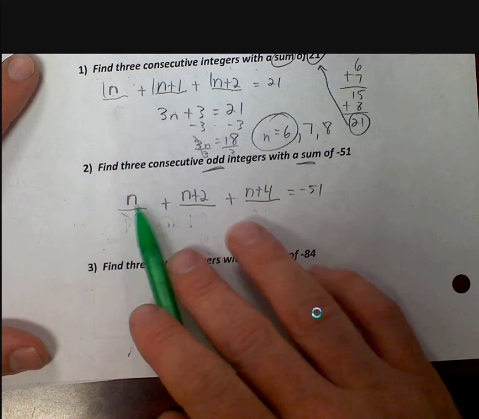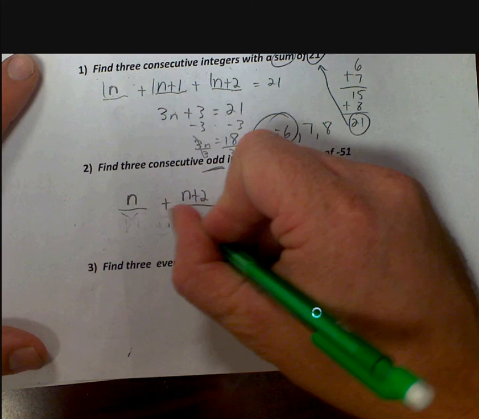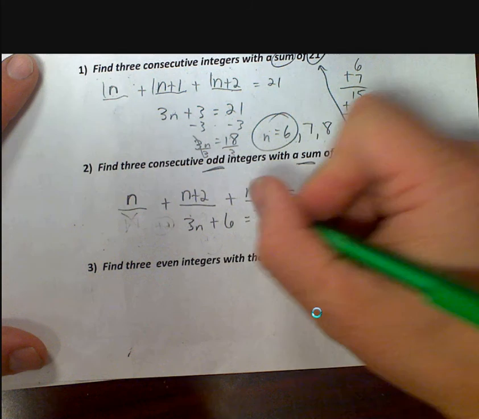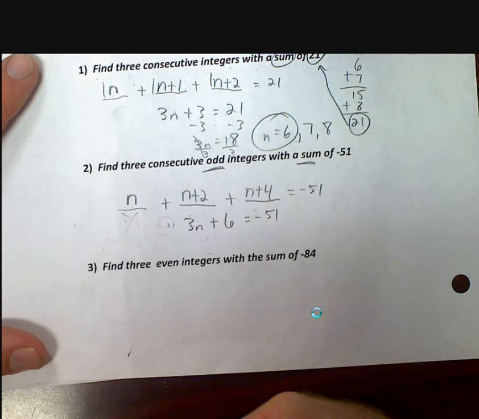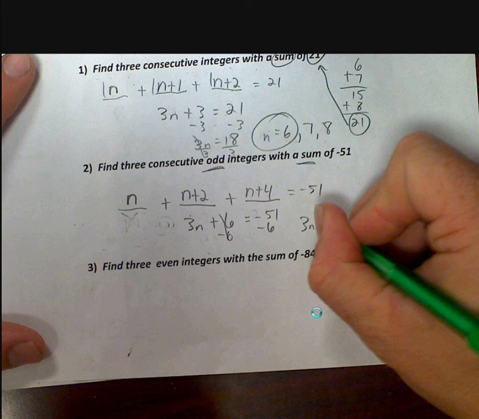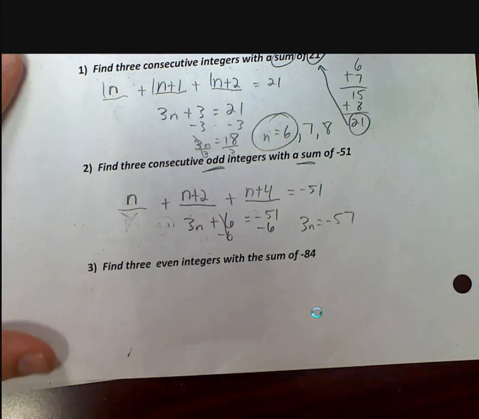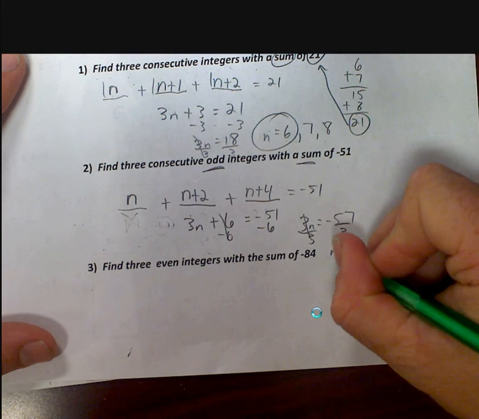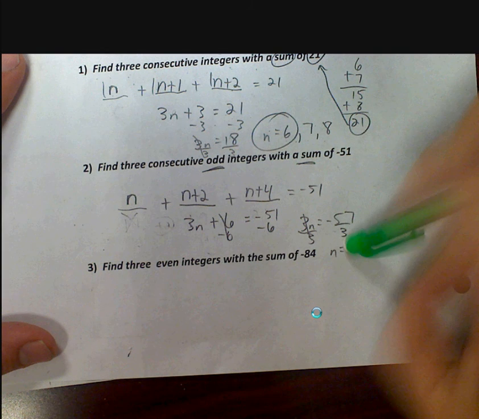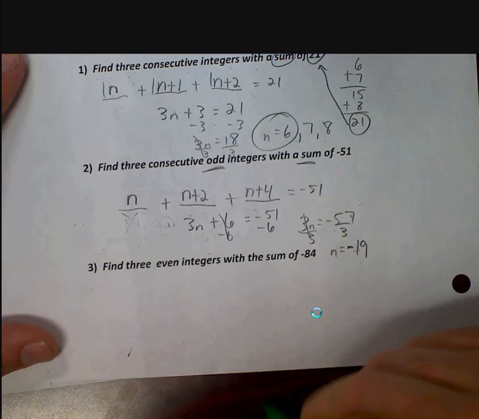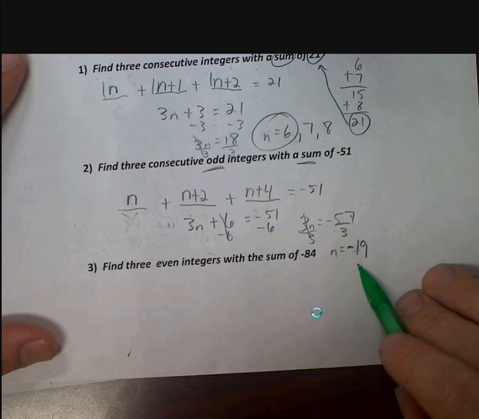I can combine like terms: 3n, 2 plus 4 is 6, and this adds up to -51. Minus 6, minus 6: 3n equals -57. Divide by 3, n equals -19. So I know my first odd.